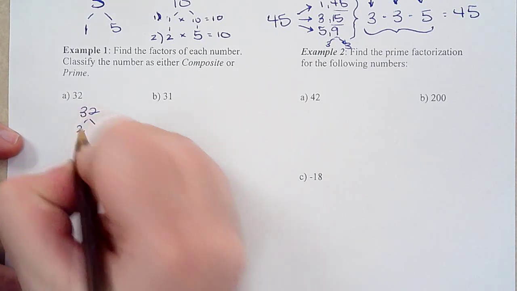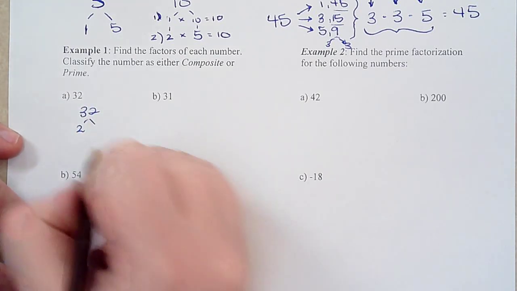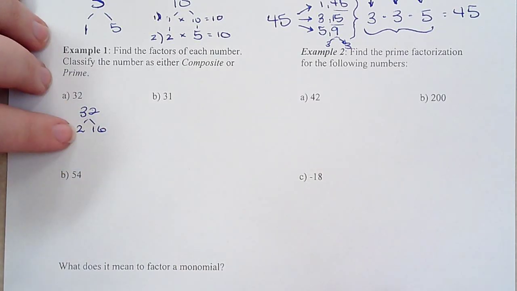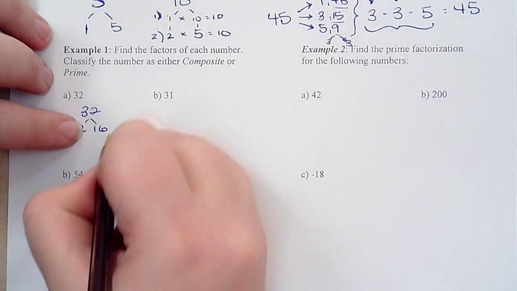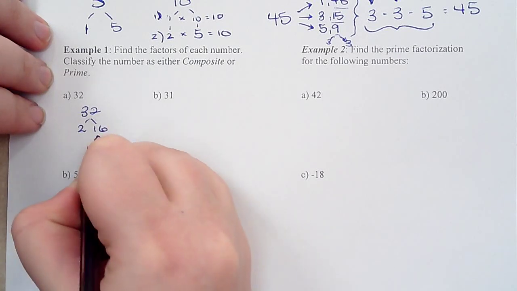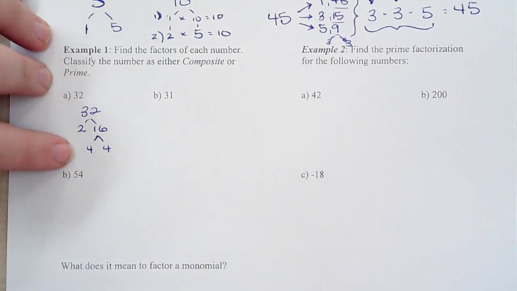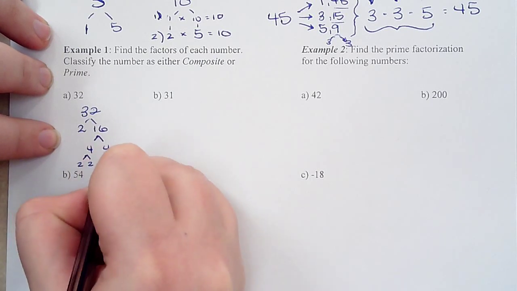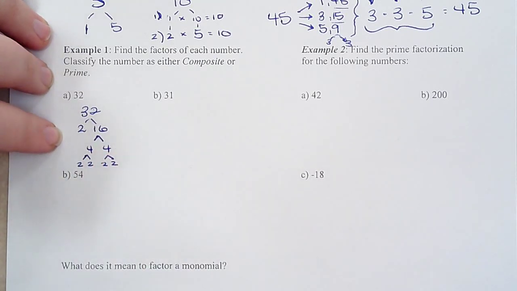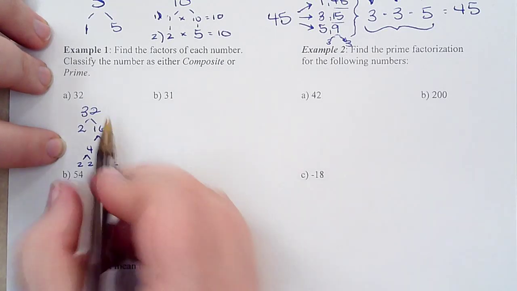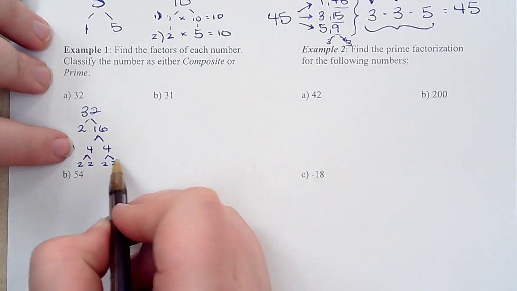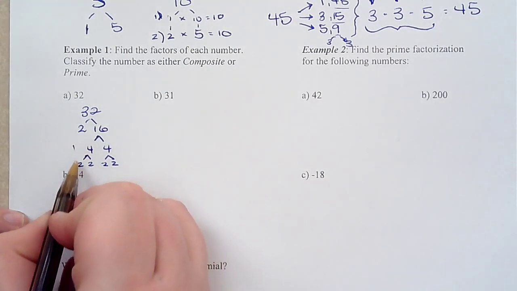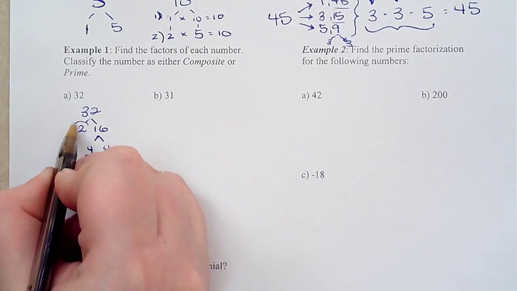32 is divisible by 2. If I divide 32 by 2, I get 16. 2 can't be broken down any further, but the number 16 can. It can be broken down into 4 and 4. And those two numbers can then be broken down into 2 times 2 and 2 times 2. So what we've essentially created is kind of like a little Christmas tree here. This one's a little lopsided on this side. But this is broken down into all the prime factors.